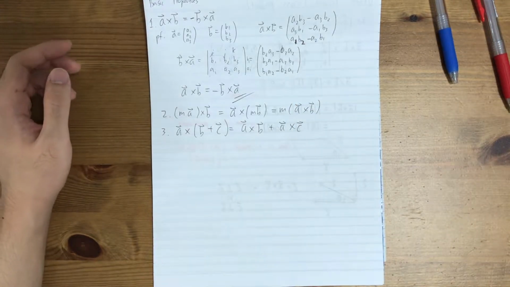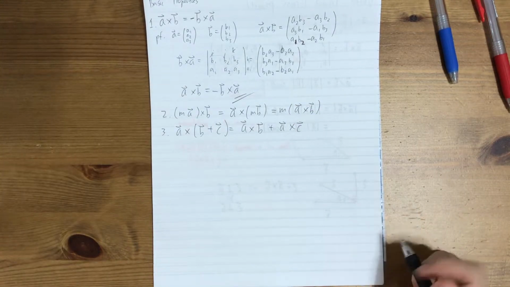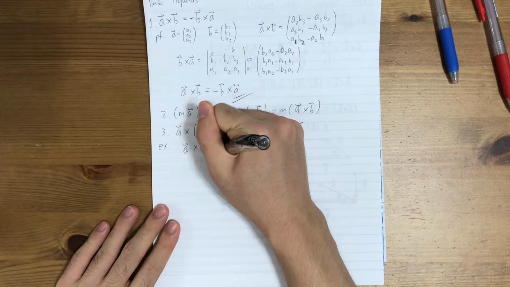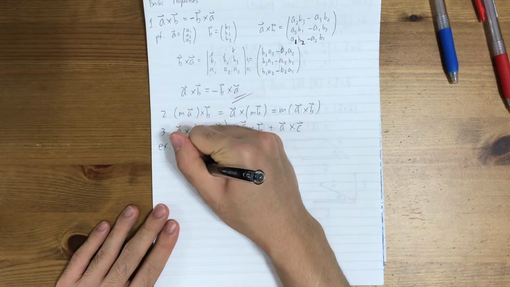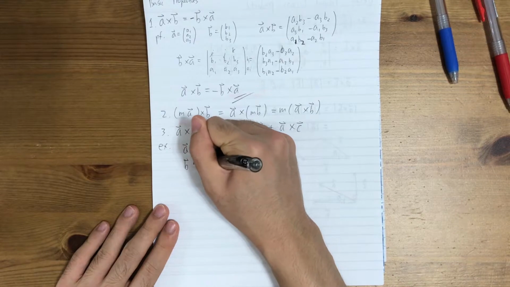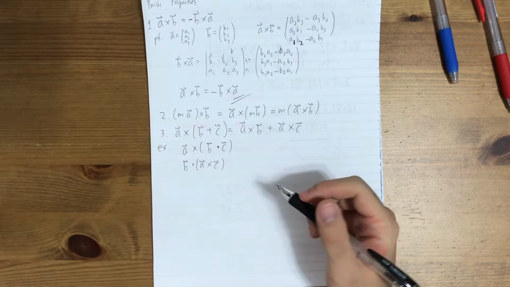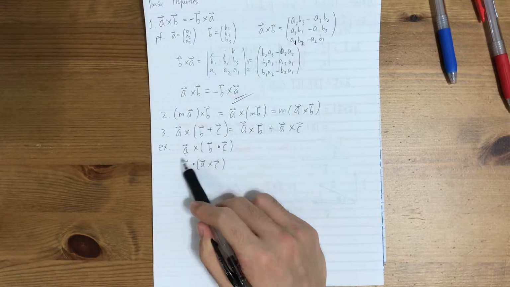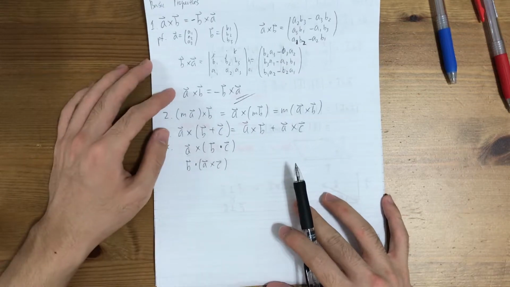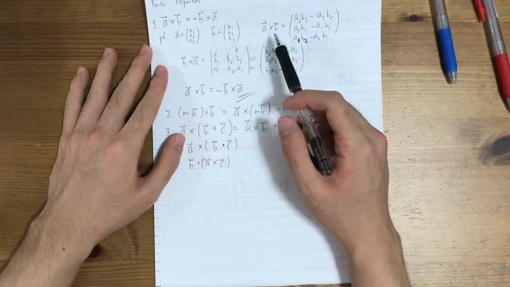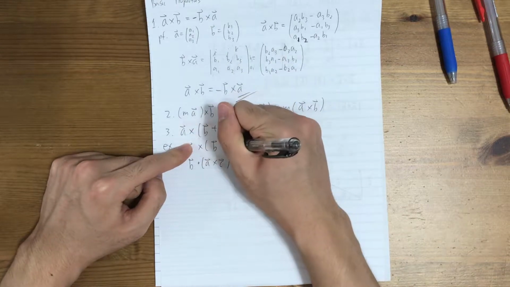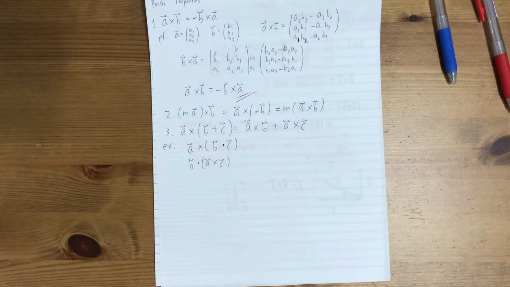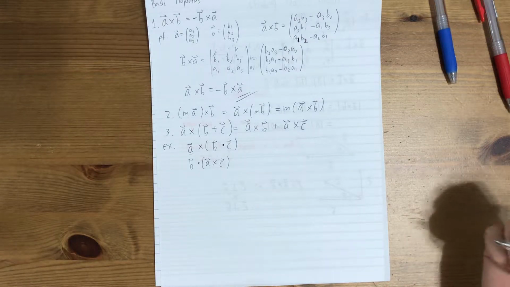So we have some of this. Let's see what happens if we have this. My first question is, can we have an answer for this? Without trying it out, can we find it? The answer is no, and it's easy to know, because what's the output of a scalar product?